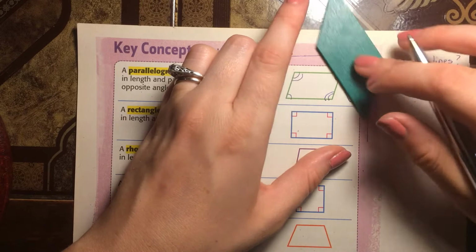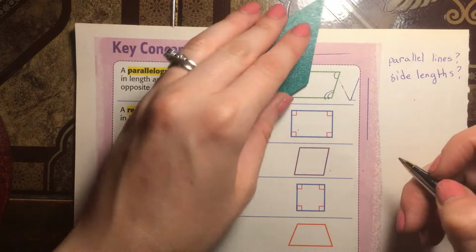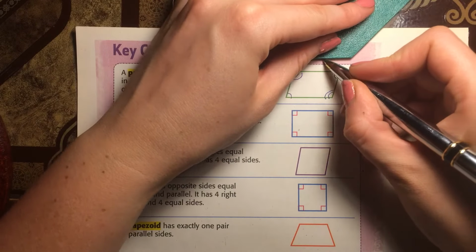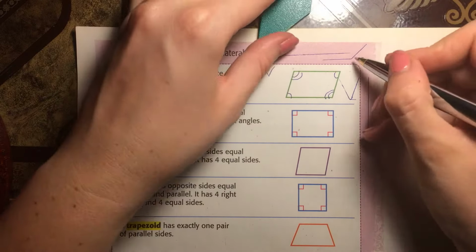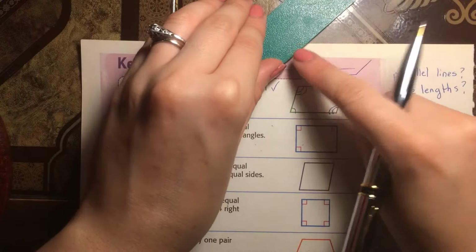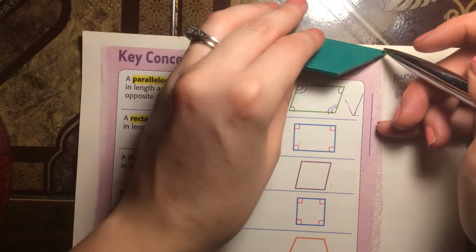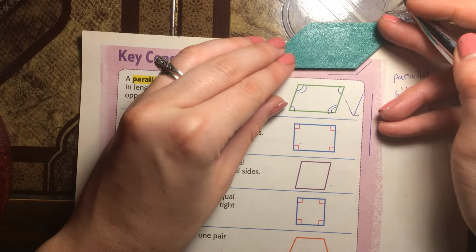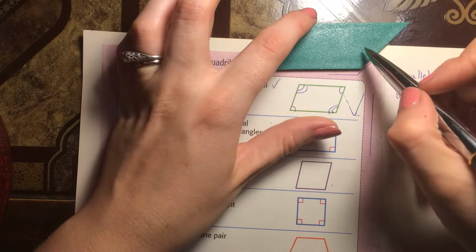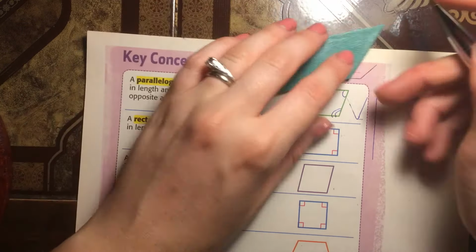It's the exact same. And let's test this one out. Okay, so that's this obtuse side here. I'm going to flip it over, and look at that. It fits in just perfectly. So I can tell that these are the same and these are the same.